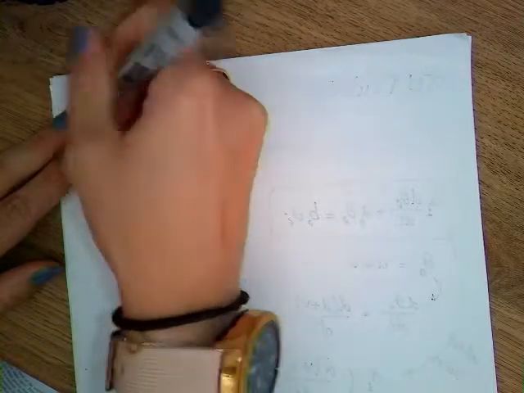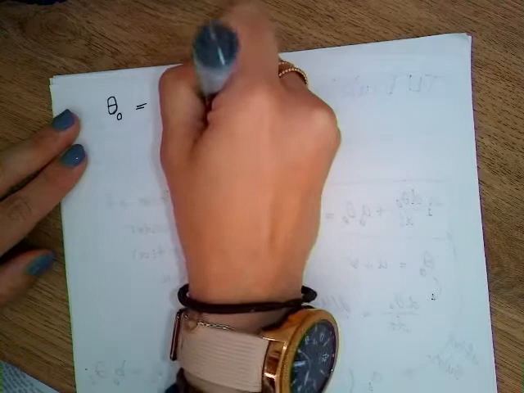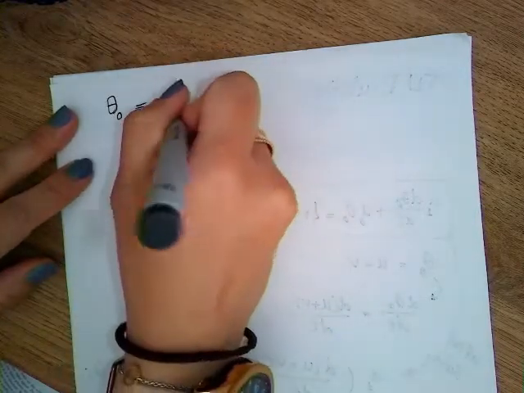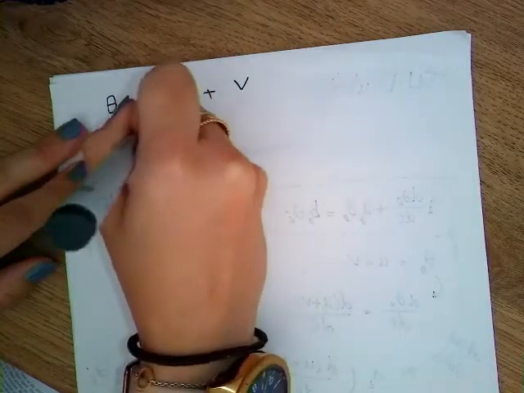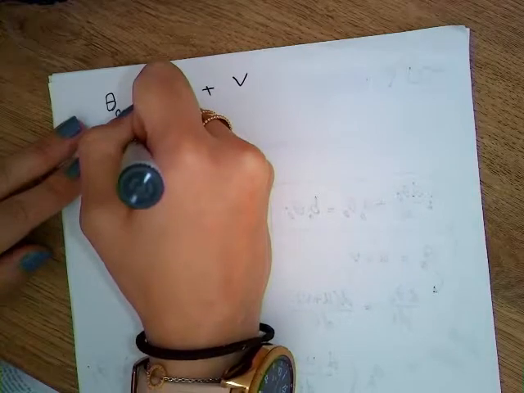So again, I am going to write that assumption. The assumption was that we have theta O is equal to U plus V. So far, we learned about the first part. So the first part is the transient or free response of the total response.